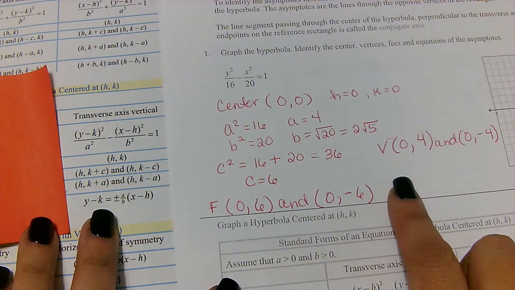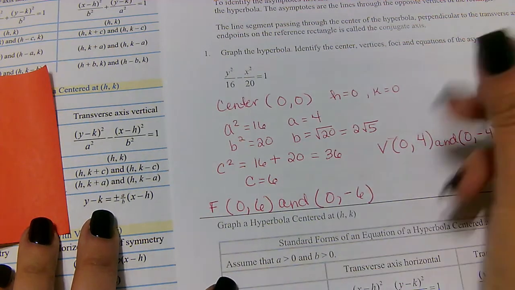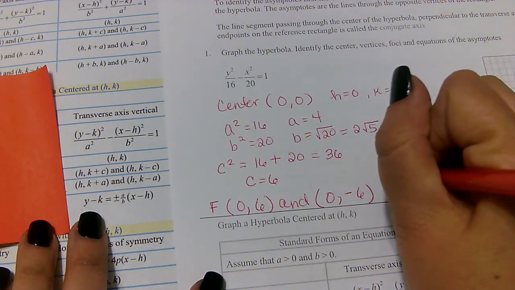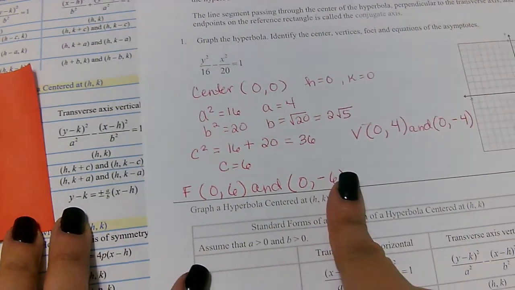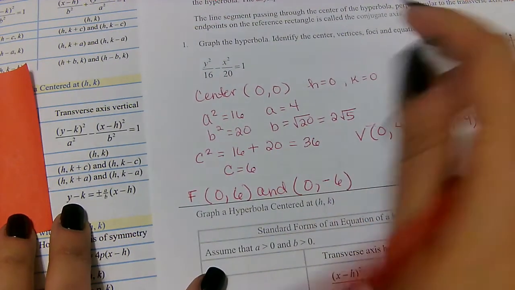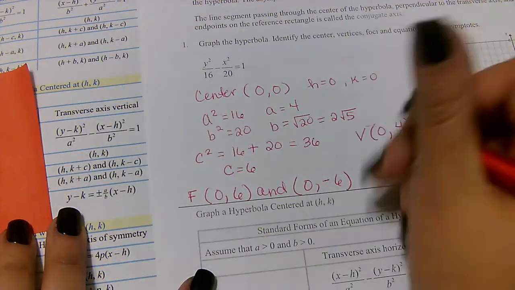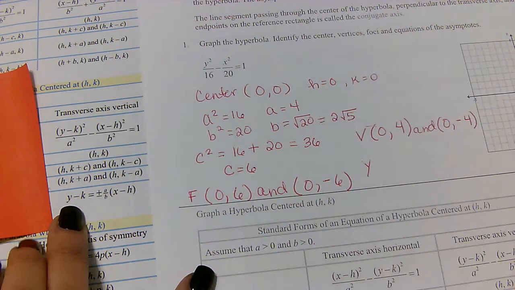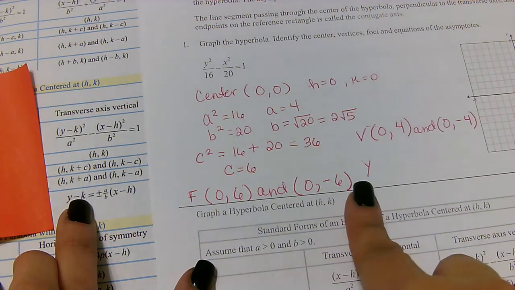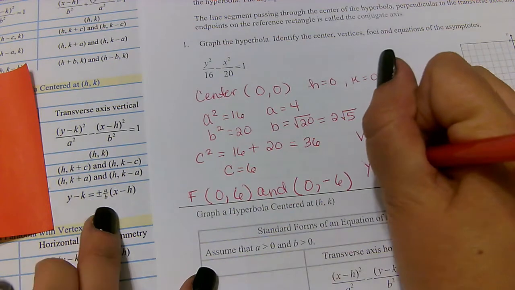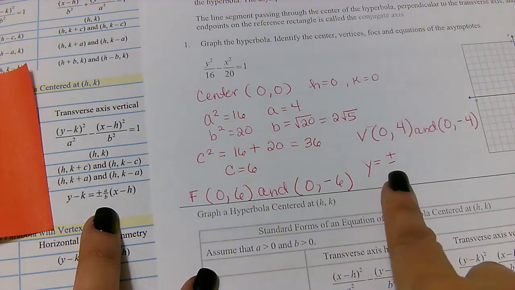So let's go ahead and find our asymptotes. So the asymptotes is going to be a linear equation, and that's going to follow this formula here. So I'm going to have y minus 0, so I'm just going to leave it as y, is equal to, that plus or minus is going to be important, so make sure to write it every single time.